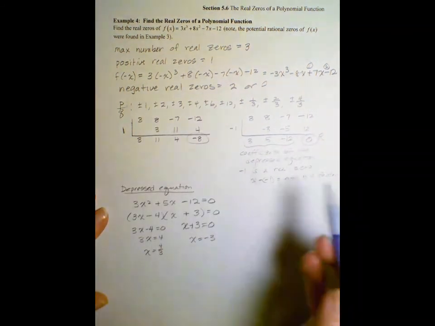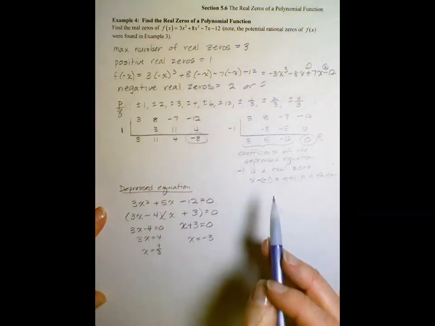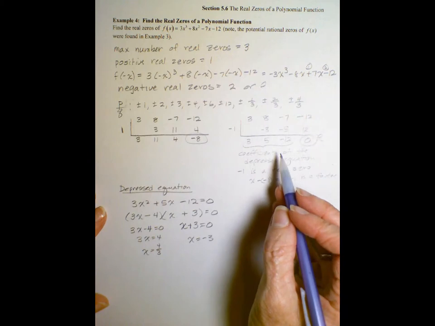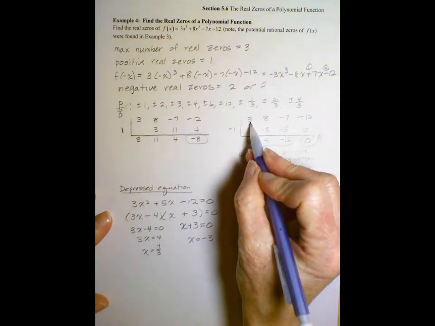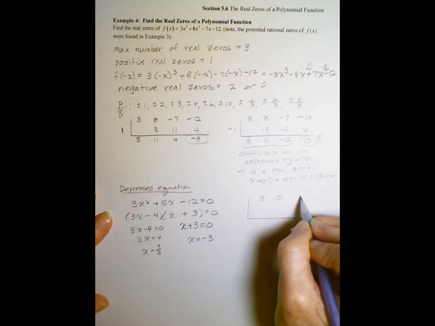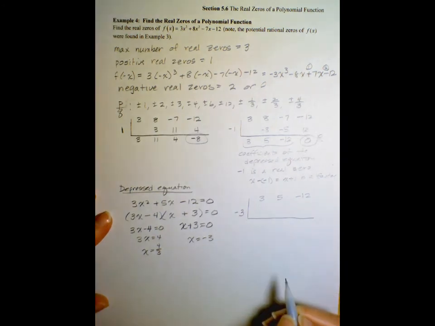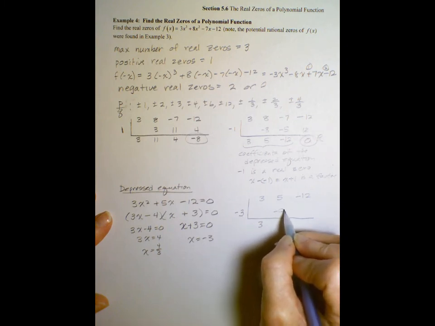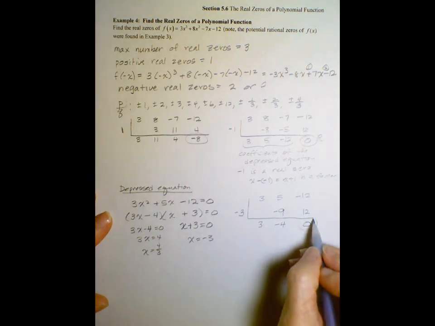So you don't have to continue doing synthetic division. Once you get to a point, sometimes you're able to do something like this. Could I have continued? Yes. Let me show you what I would have done. Say I get to this point, and now I want to continue doing synthetic division, and say I want to try negative 3. Well, I'm not going to put 3, 8, negative 7, and negative 12. I have reduced it now to 3, 5, and negative 12. So I'm using the depressed equation, and let's try negative 3 as a real zero and see what happens. Bring down the 3. Negative 3 times 3 would be negative 9. Add, negative 4. Negative 3 times negative 4 is 12. And notice we get a remainder of 0.